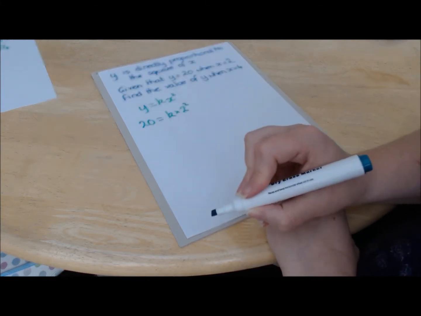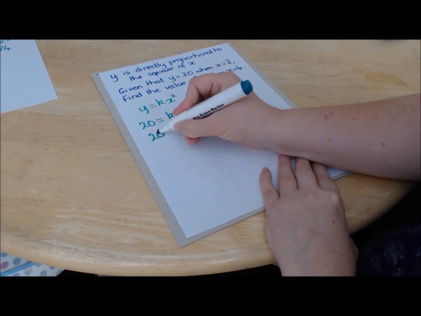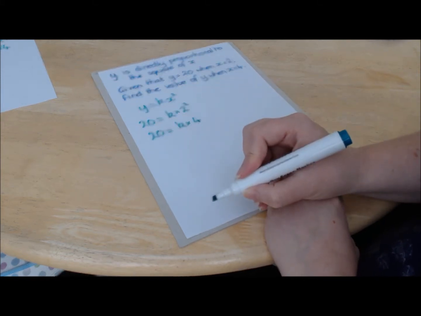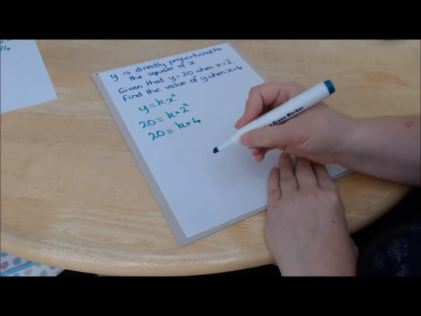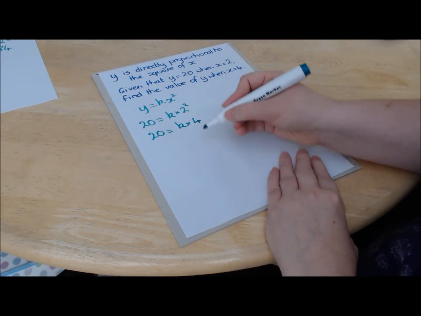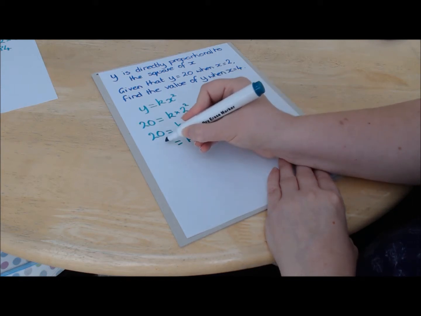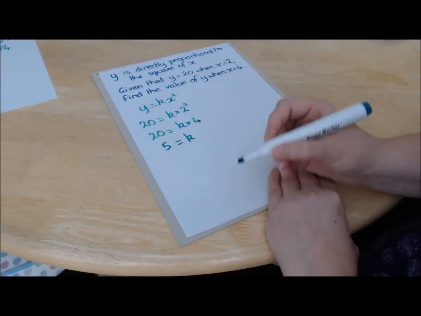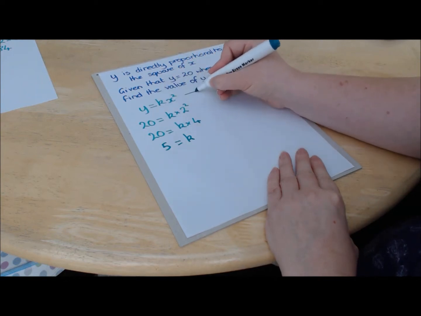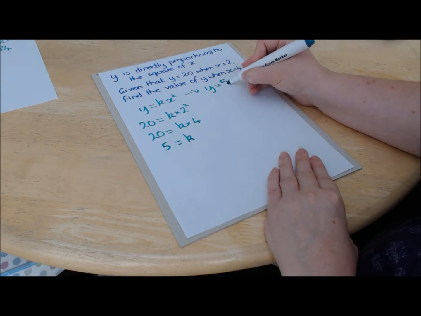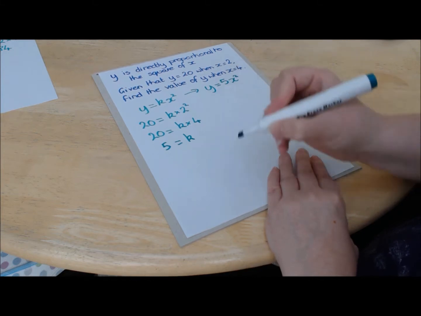But this time we need to square it. So we've got 20 equals k times 4. I think you can probably see what the answer is here for k. We divide both sides by 4 to find that k equals 5. So we'll rewrite our equation here now. So we've got y equals 5x squared.